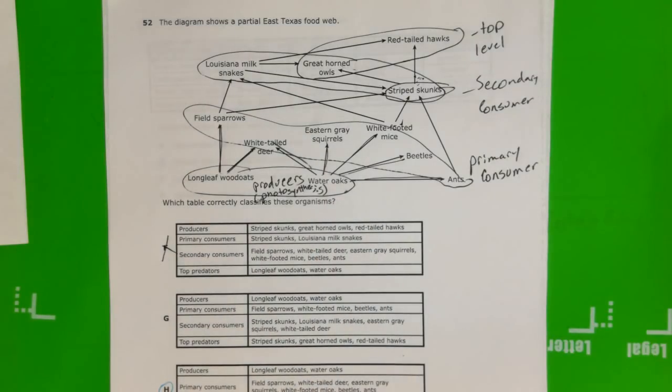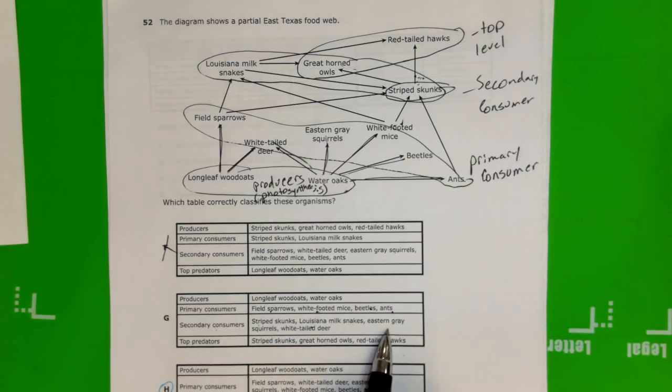G says our producers are longleaf wood oats and water oaks, okay, and that our primary consumers are field sparrows, white-footed mice, okay, beetles, and ants. So far, so good. But then it goes on to say that, let's see, our secondary consumers are striped skunks, which they are, Louisiana milk snakes, eastern gray squirrels.